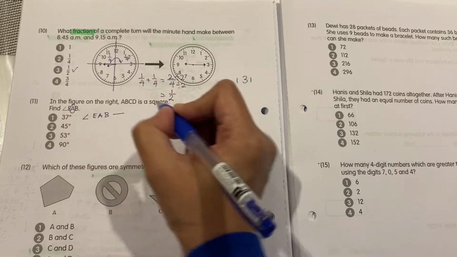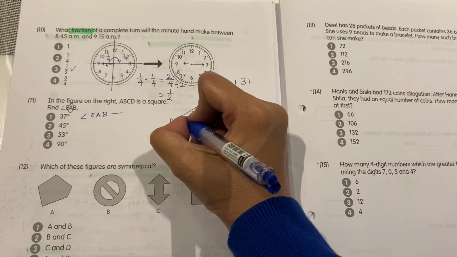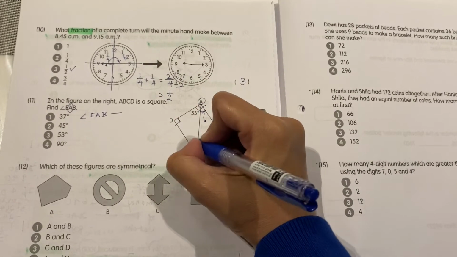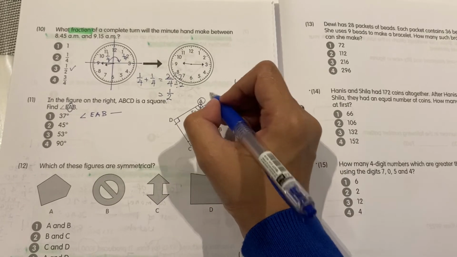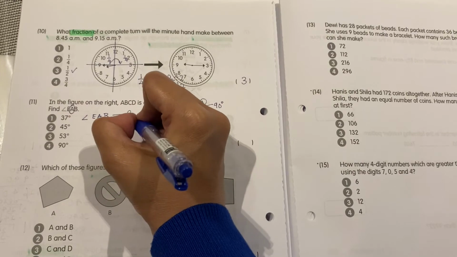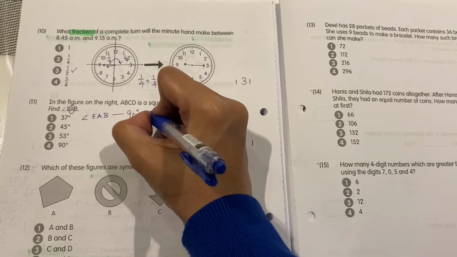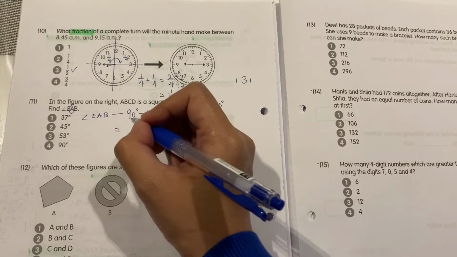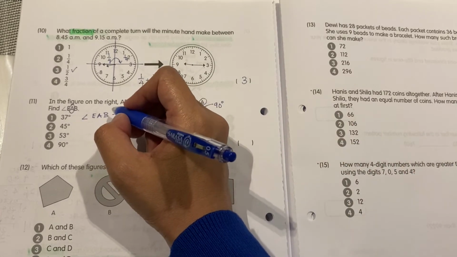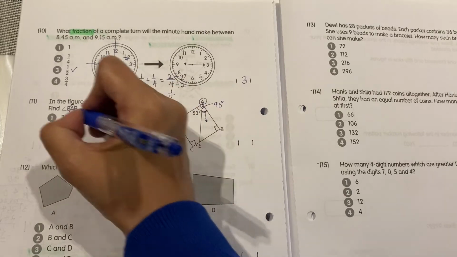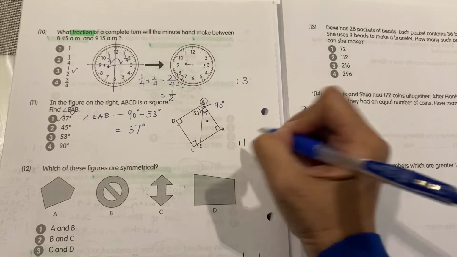Now you just write down angle EAB. Now this is a square. Square means all the edges are how many degrees? Yes, it's 90, it's a right angle. So this is 90 degrees. So 90 degrees minus 55 degrees. So the answer is 37 degrees, and that's number 1.